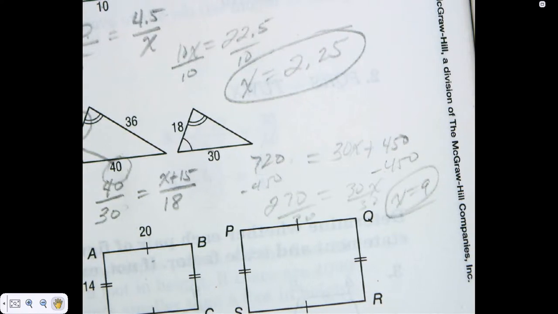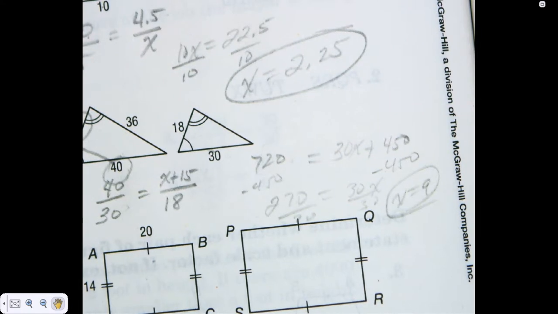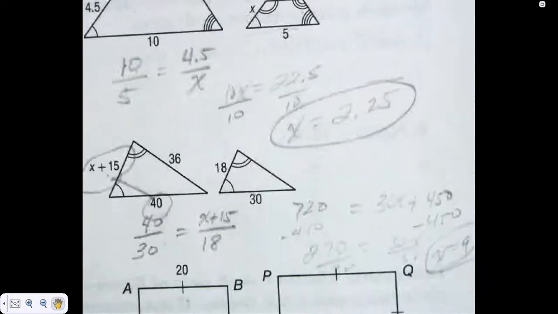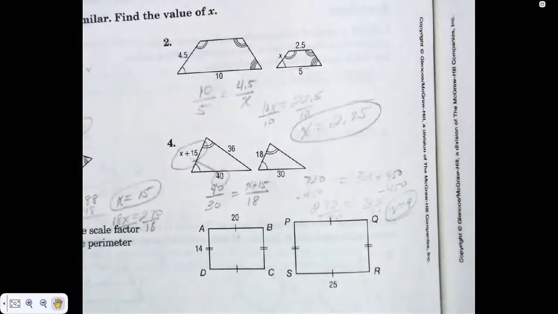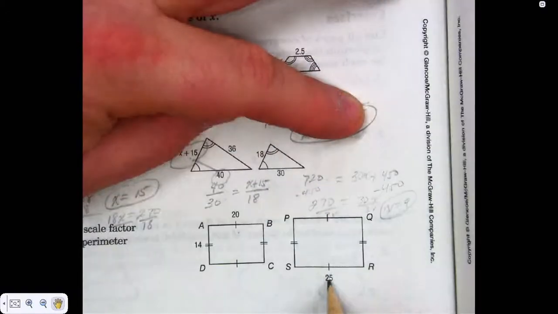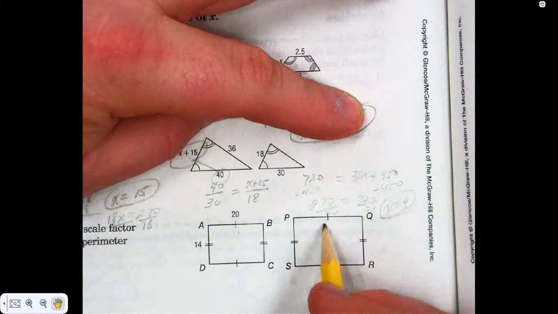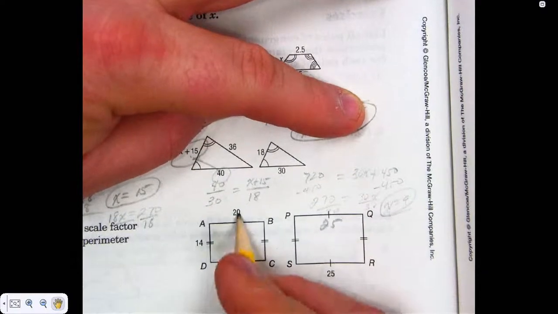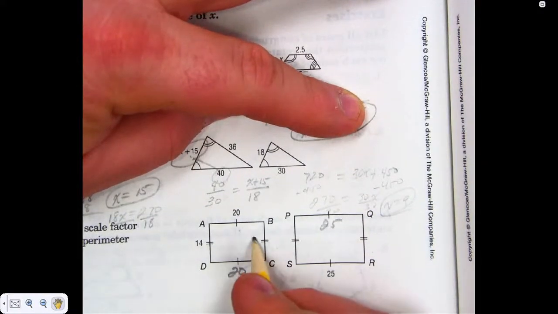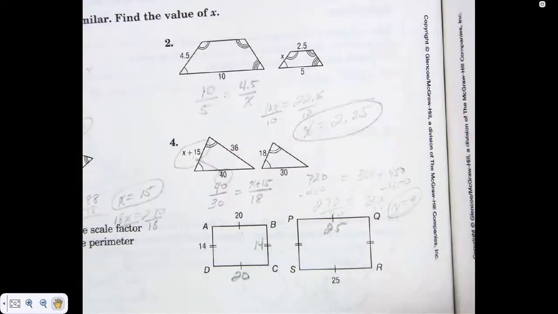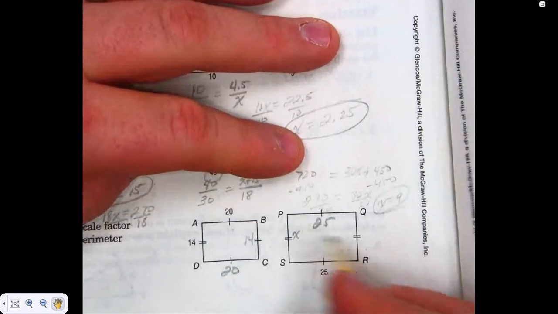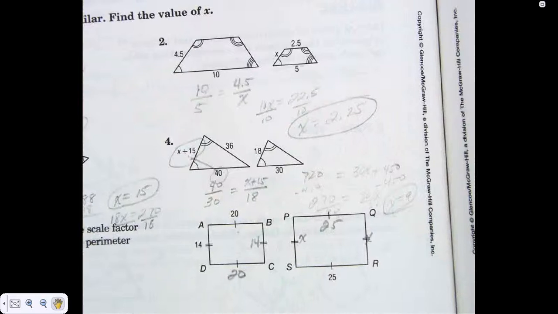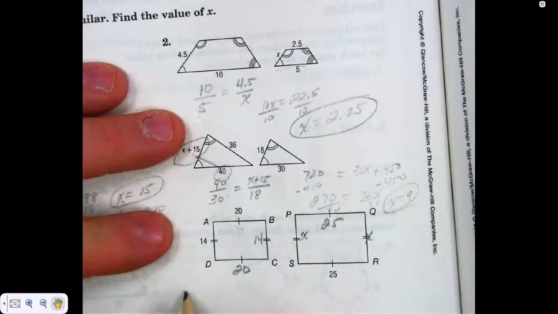On number 5, they ask you to find the scale factor and the perimeter of each polygon. On number 5, what would the scale factor be? Do I have any that match up? At first, it doesn't look like it. But if this is 25, what did they tell me? This is what? 25. If this is 20, what's this? This is 14, what's this? Okay. Basically, that's the only thing left for me to find, isn't there? So what's my scale factor?